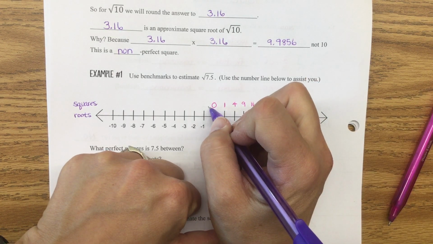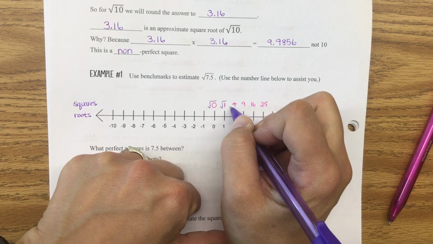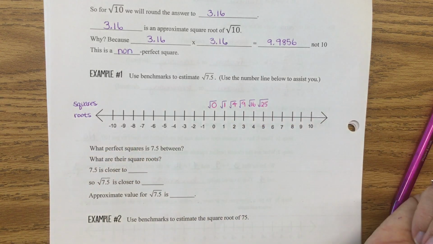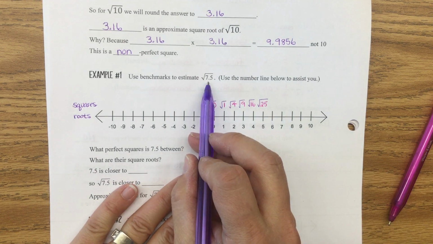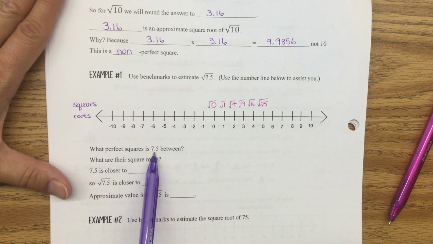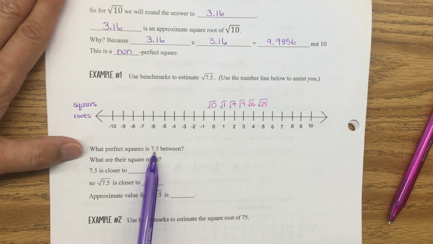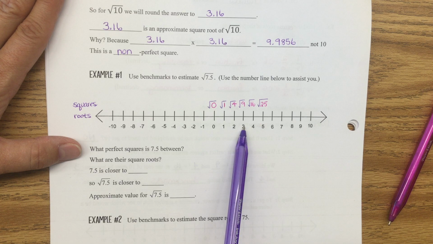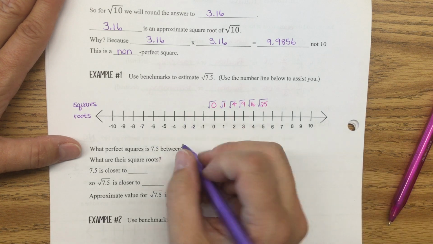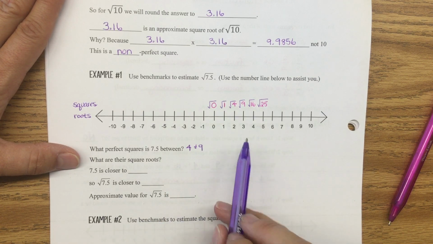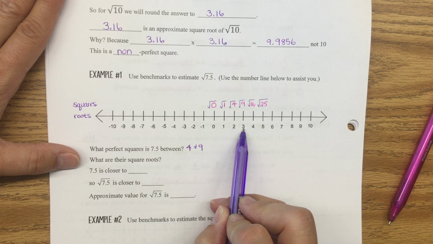So now I can just put root, root, root, root, root, root. Okay, now we wanted the benchmark of 7.5, right? So what perfect squares is 7.5 between? If I take a look here, 7.5 is going to be between 4 and 9. Okay, what are their roots? Their roots are 2 and 3.